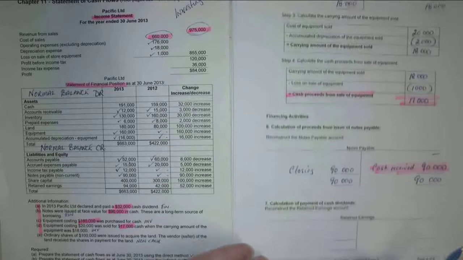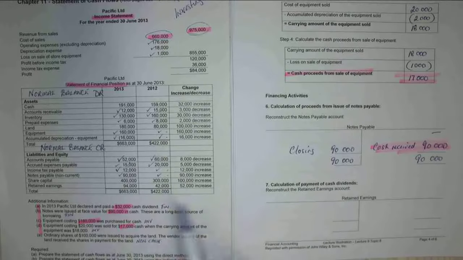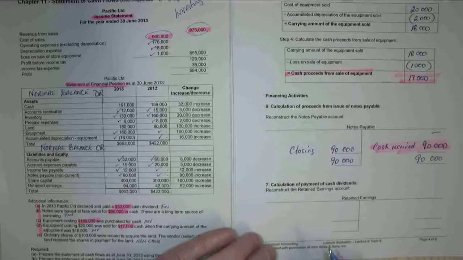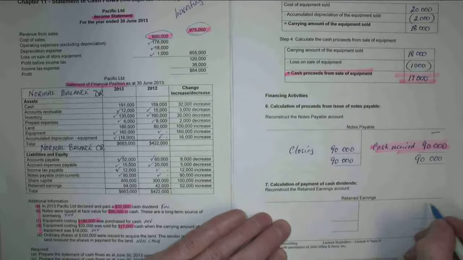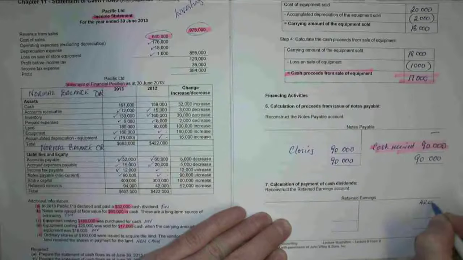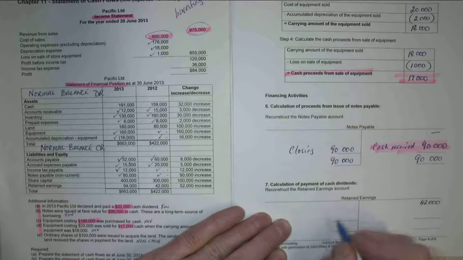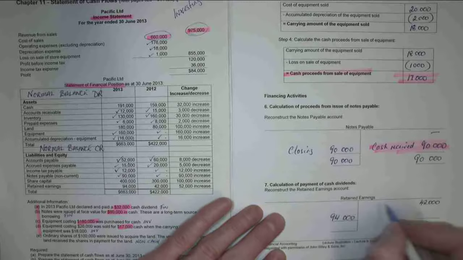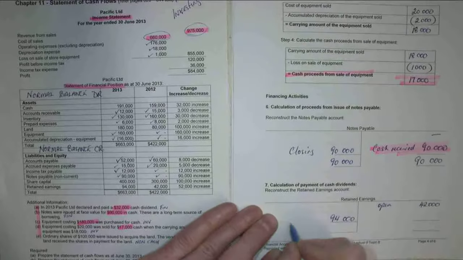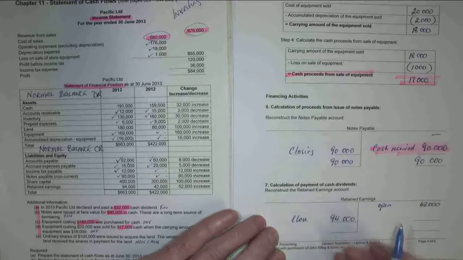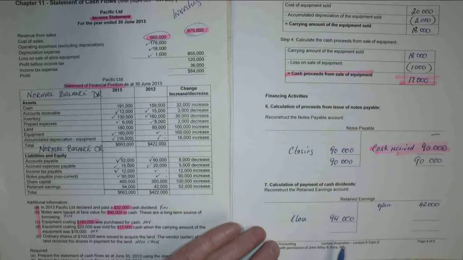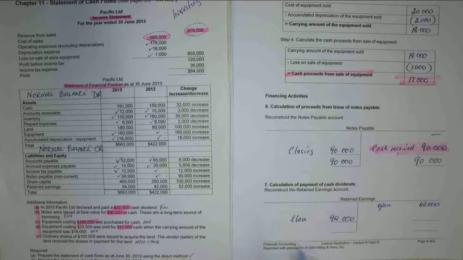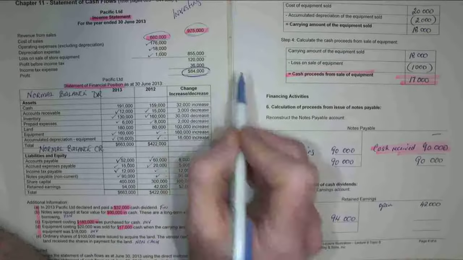And the last thing we need to do is reconstruct my retained earnings, because there's more cash that will go through retained earnings. So what we're aiming to do here is my opening balance in retained earnings was 42,000 and my closing balance was 94,000. Now the things that go through my retained earnings accounts are profits. And we've got our profit up here, 84,000.